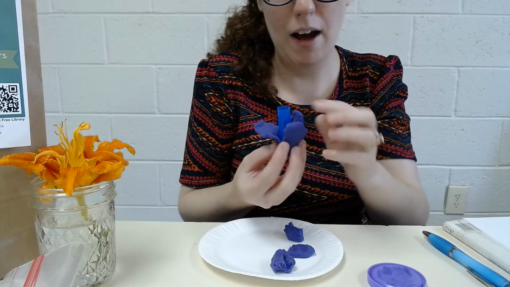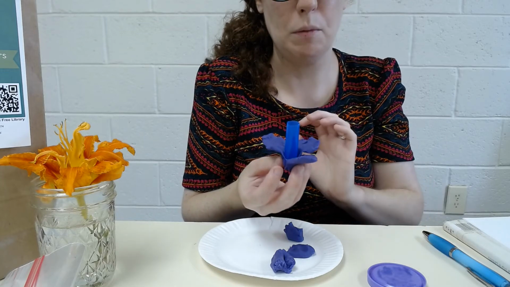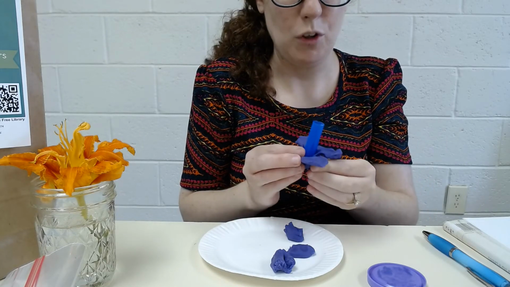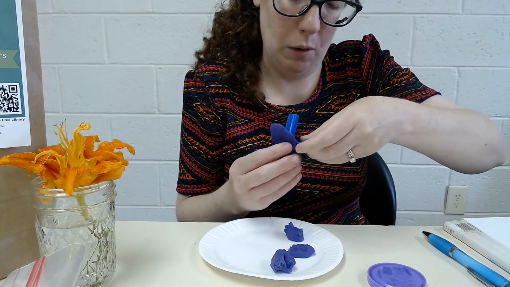And just go around the base of what is going to be your carpel or your pistil. Now, your pistil, I may have misspoken earlier.